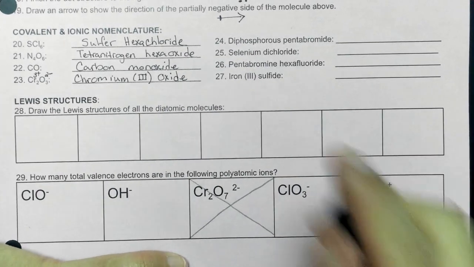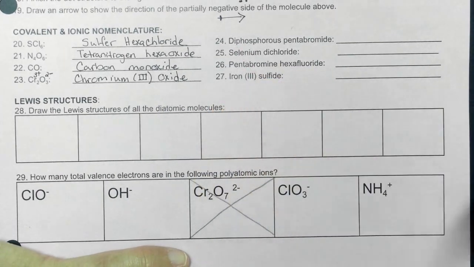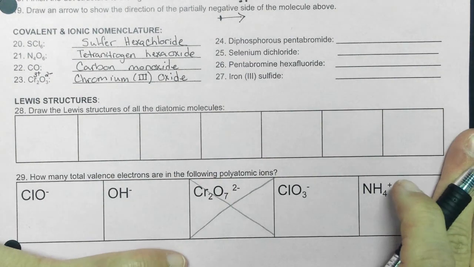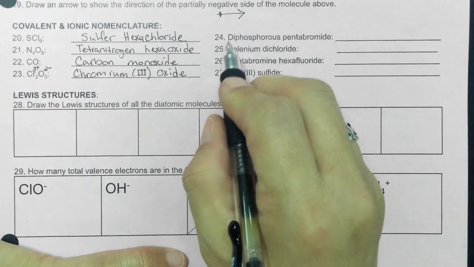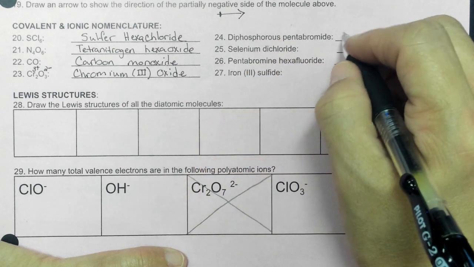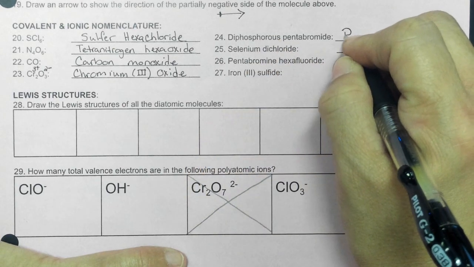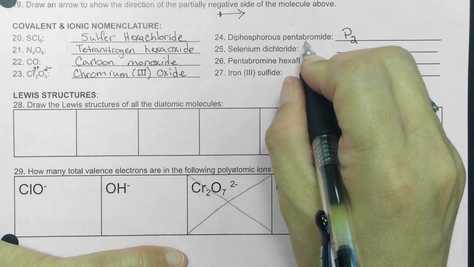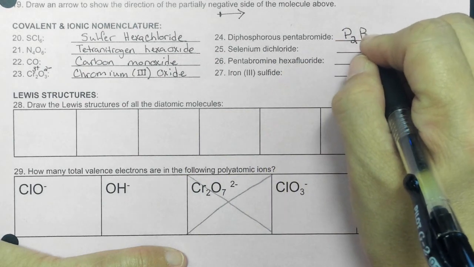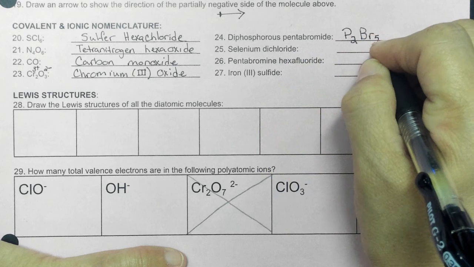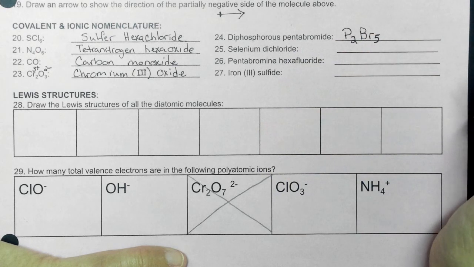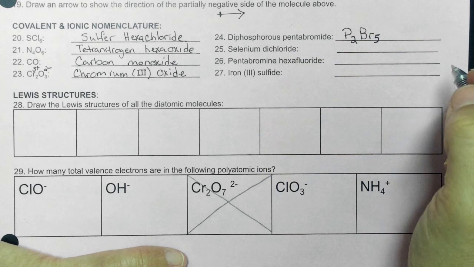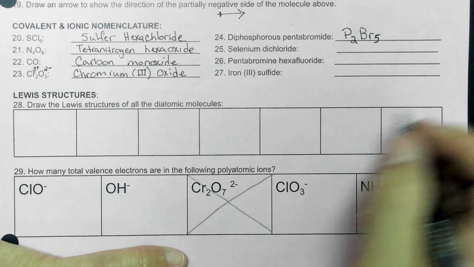Then number 24, we're going from names to formulas. So I have diphosphorus, so that means phosphorus is P, 2 for di, pentabromide. Bromine is Br5. Make sure you look up the names for the symbols and that you've got those correct.